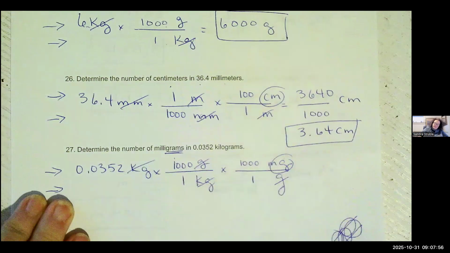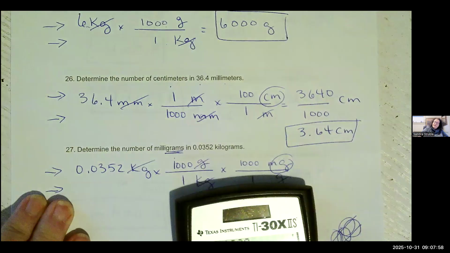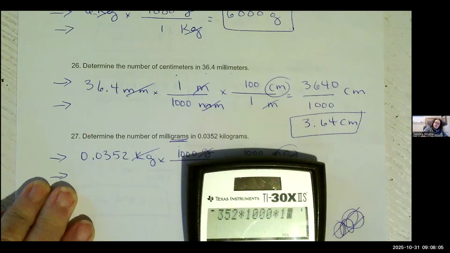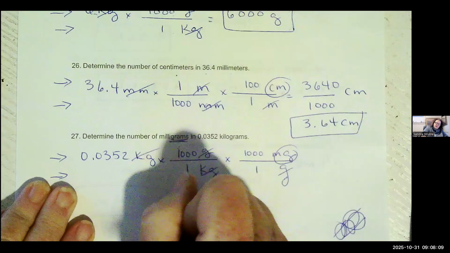0.0352 times 1,000 times 1,000 is 35,200 milligrams.